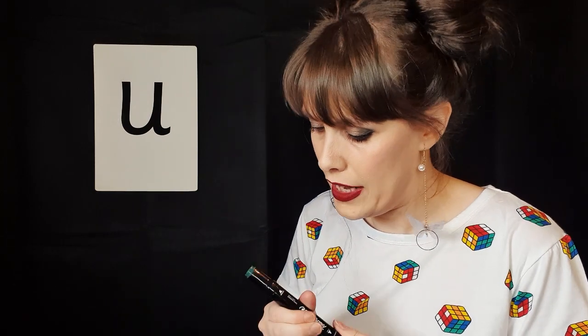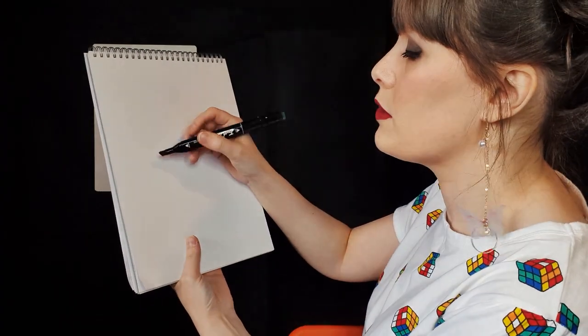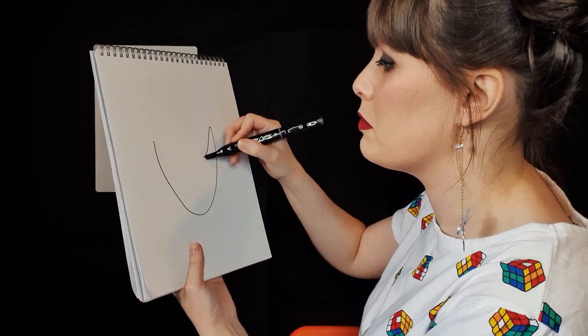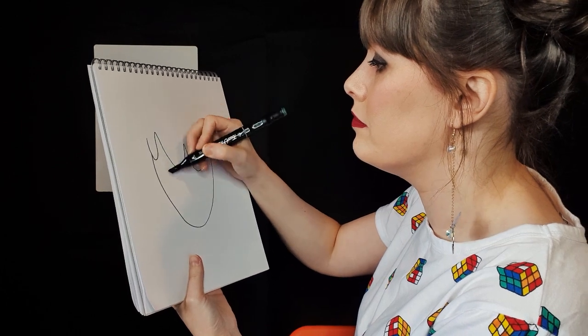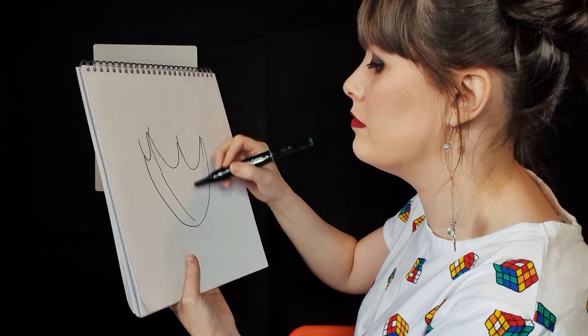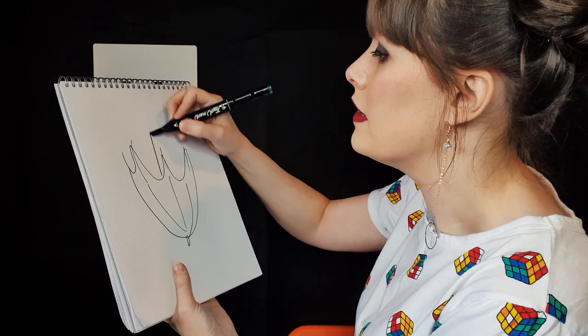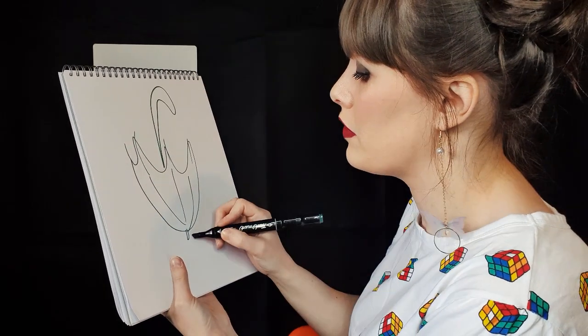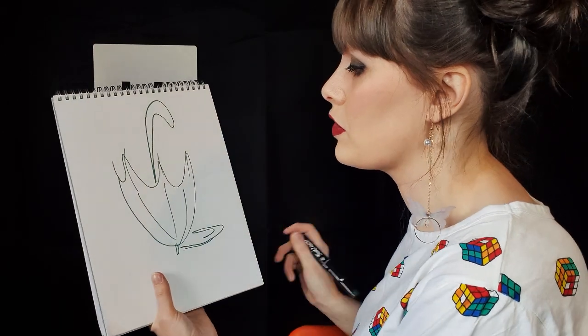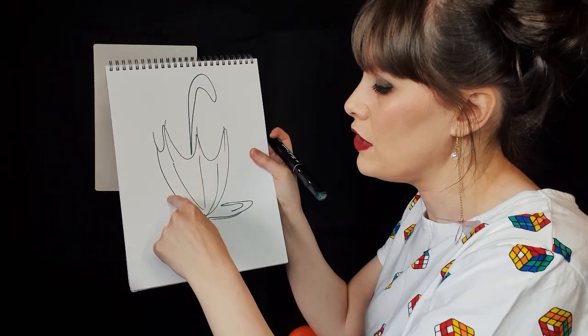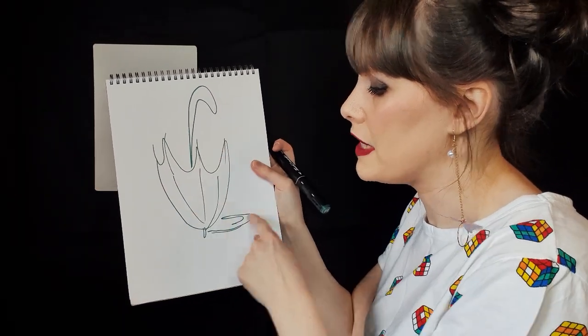So, what I need to do on my page is draw a terrible umbrella. So we've got our umbrella. It's upside down. There's the train again. It's got a little puddle on the side. So it's down and under the umbrella, up to the top and down to the puddle.